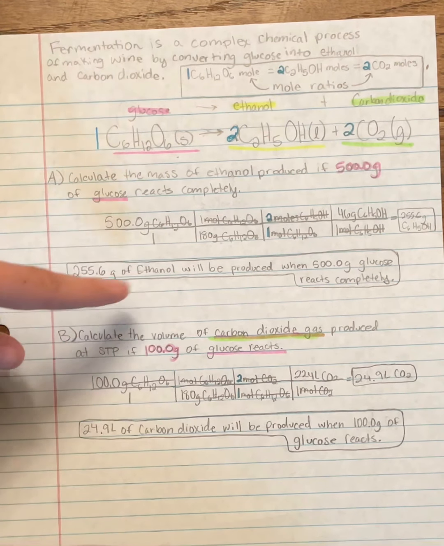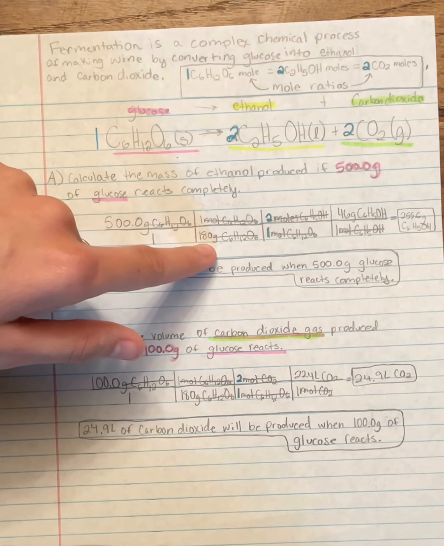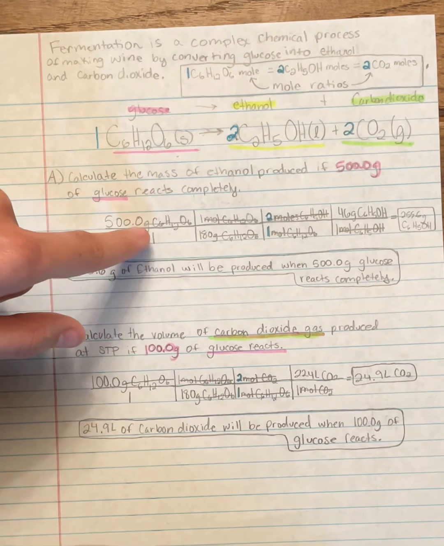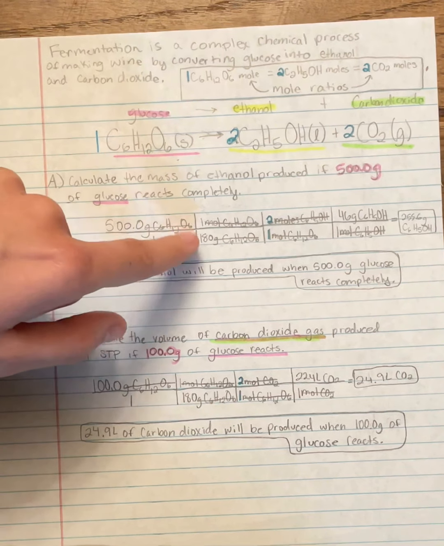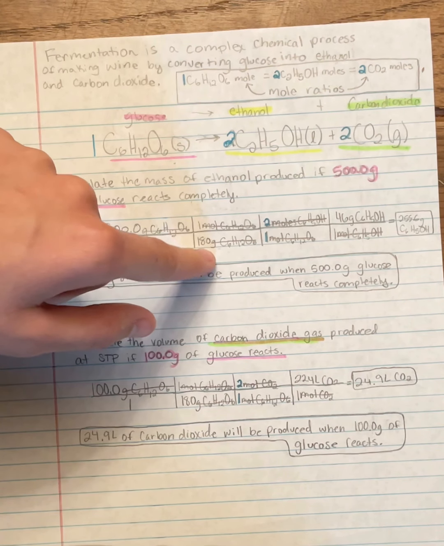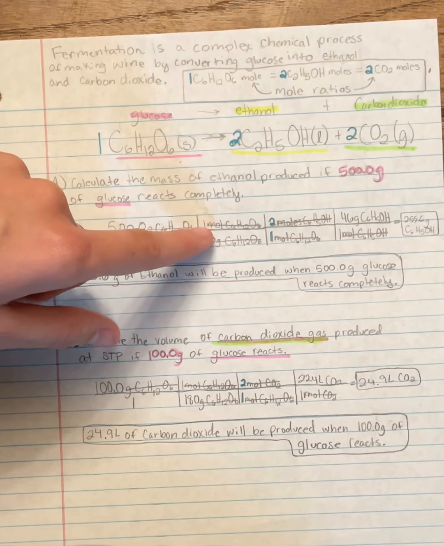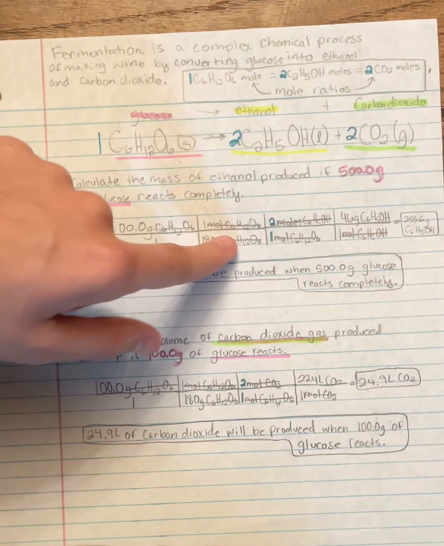And you add up the molar mass, and I got 180 grams for glucose. And so the grams of glucose and the grams of glucose cancel out because one's on top, one's on bottom. And that makes 1 mole of glucose.